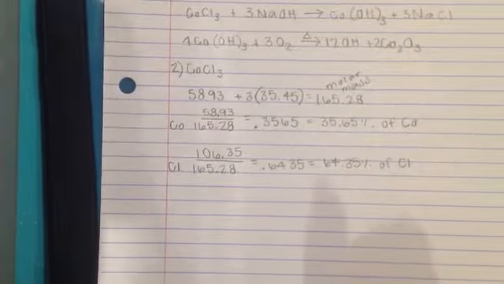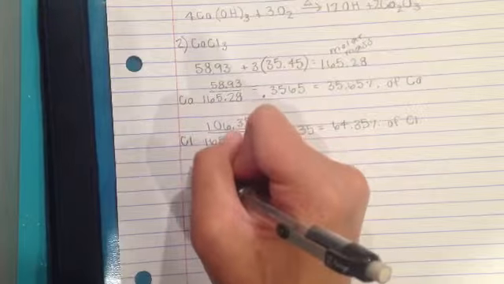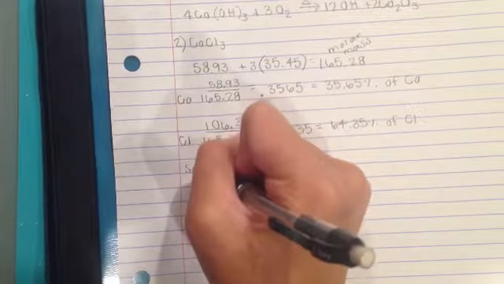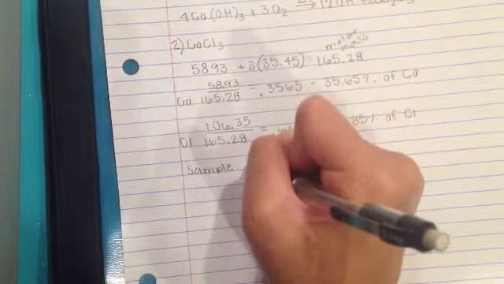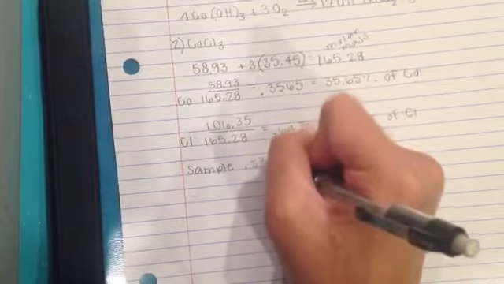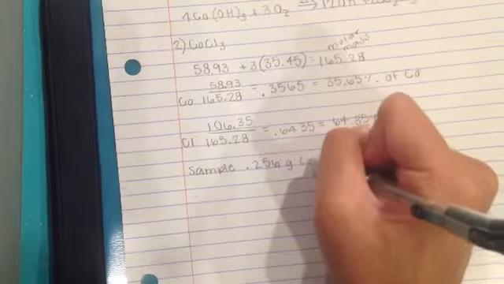Then finding it in each of the samples, starting with the first sample of 0.256 grams of cobalt chloride.